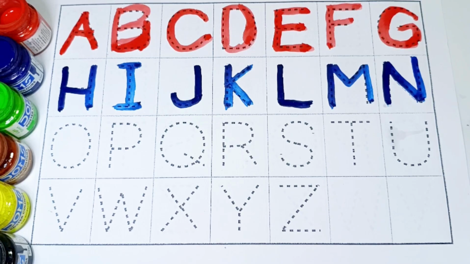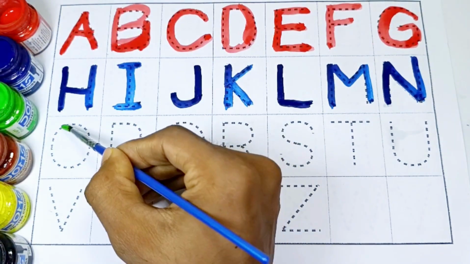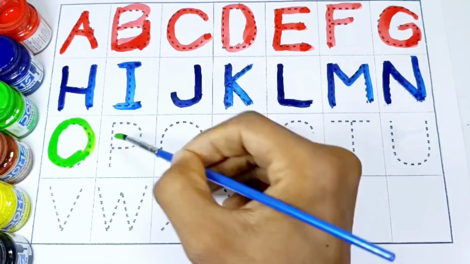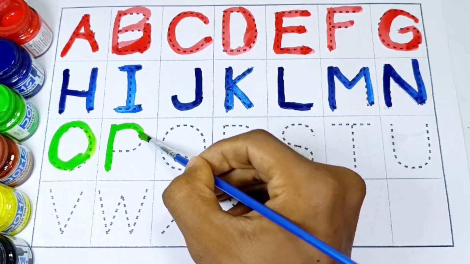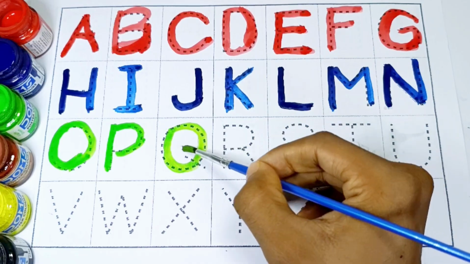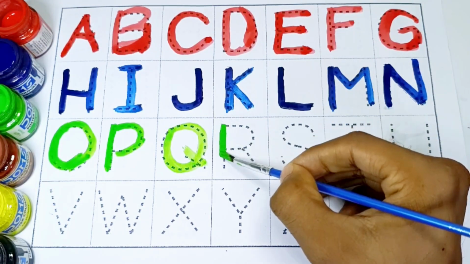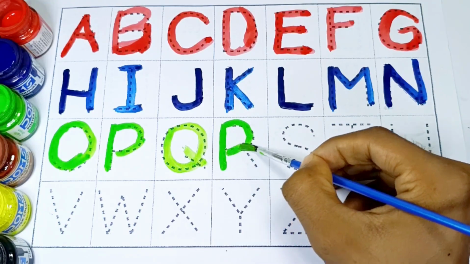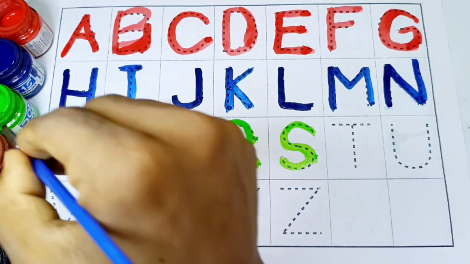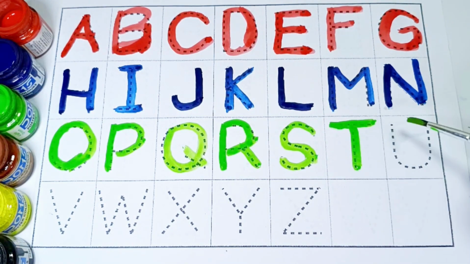The alphabet O, and use green color. O for octopus. P for parrot. Q for queen. R for rose. S for sun. T for teacher.